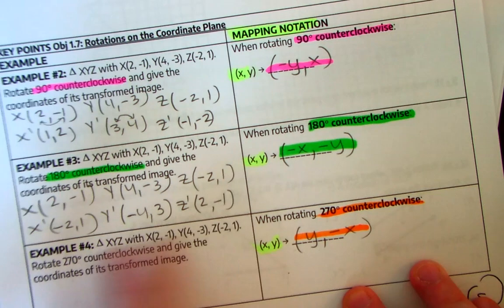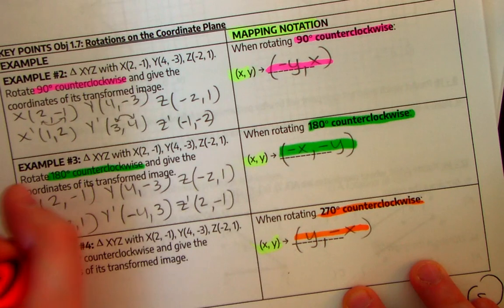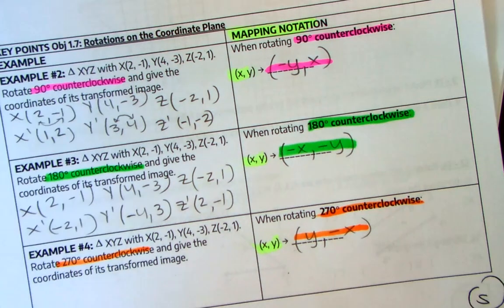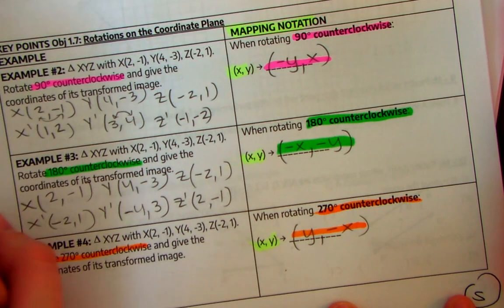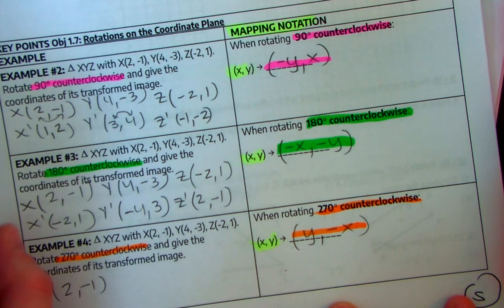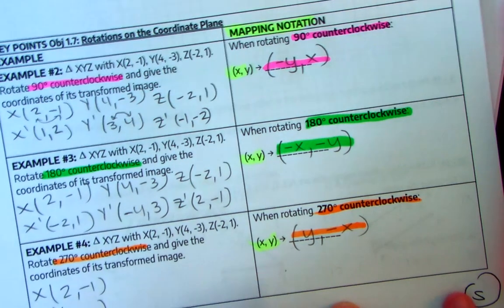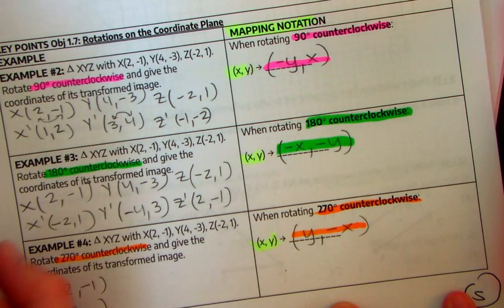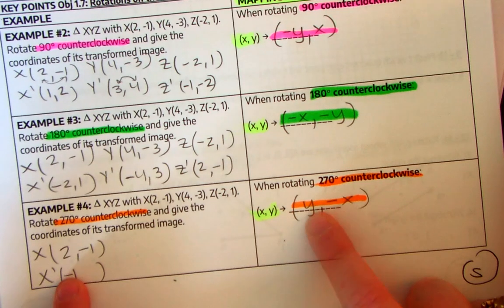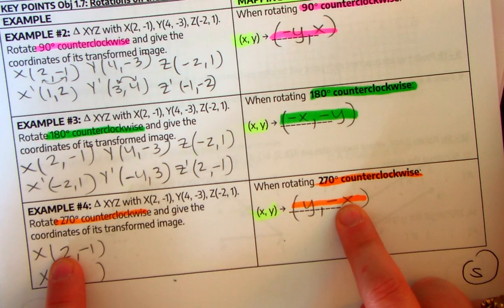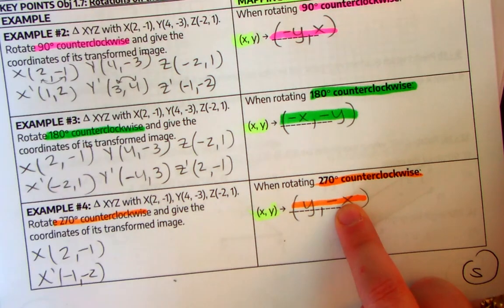So if I'm rotating a triangle 270 degrees counterclockwise and I want to find the coordinates of the transformed image, if X is at 2, -1, X prime is going to be at, that y value goes first. I keep the same sign. I'm not flipping the sign, so it still says negative, but the x one I have to flip the sign, so it's going to become -2.